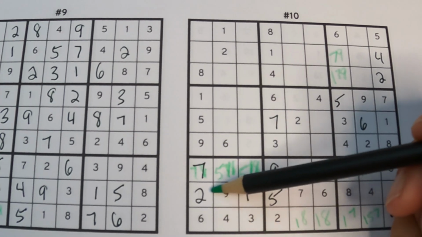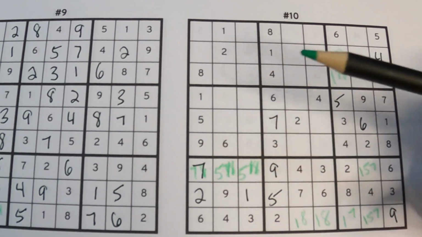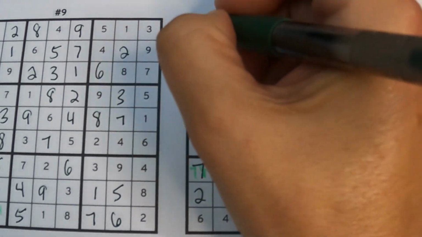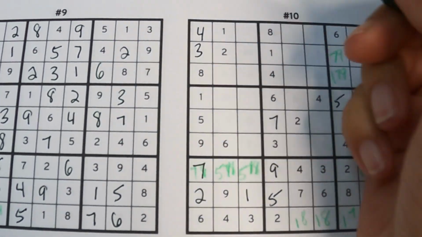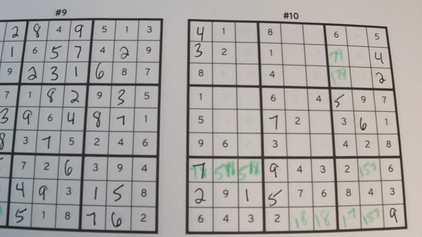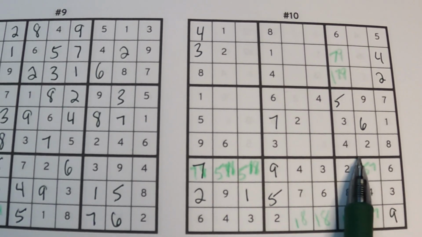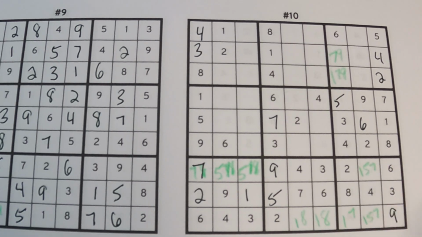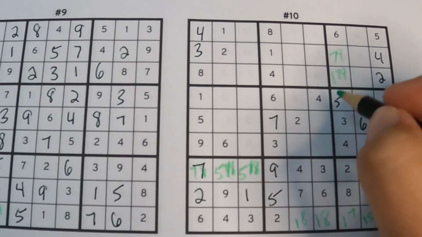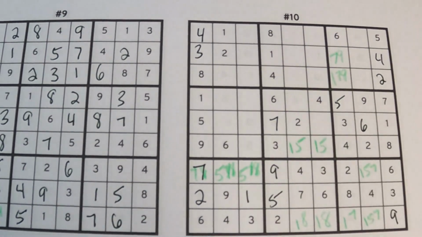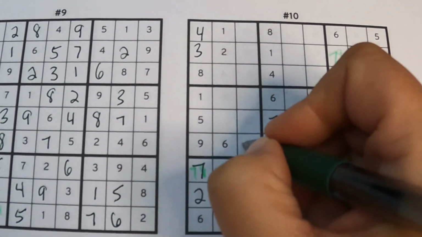So for this column now, we're actually missing 3 and 4. We've got a 4 here, so 3, 4. For this row, we're missing 1, 5, and 7. We've got a 7 here, so 1, 5. Same here, 1, 5. That means that our 7 has to be here.